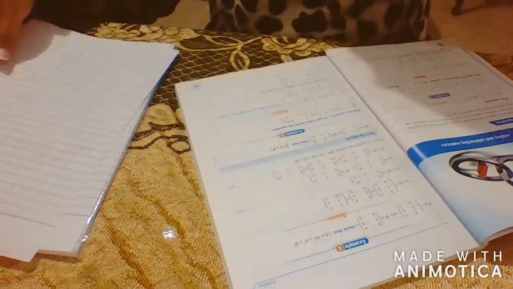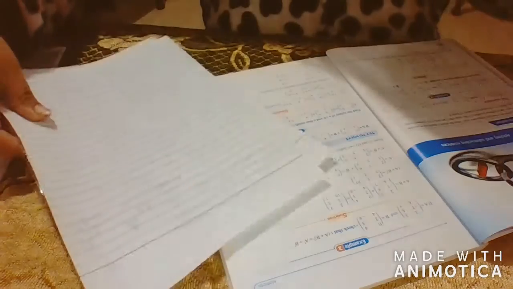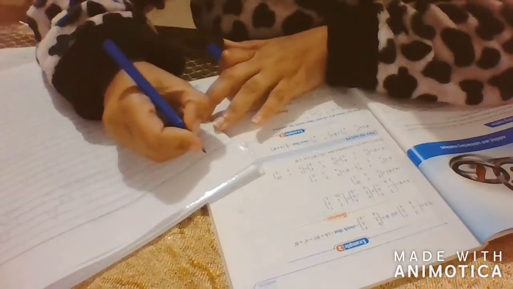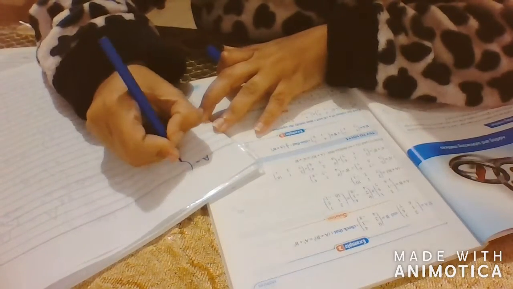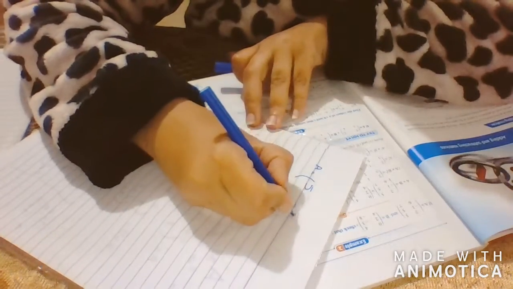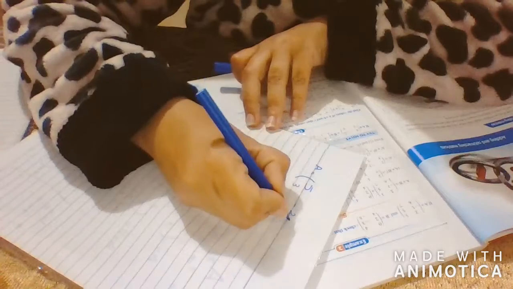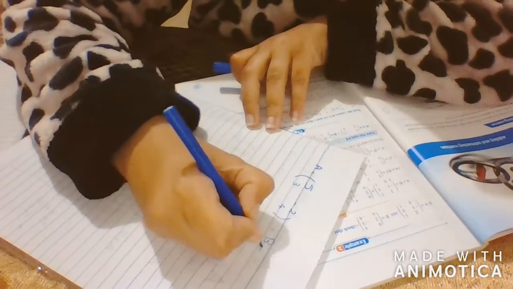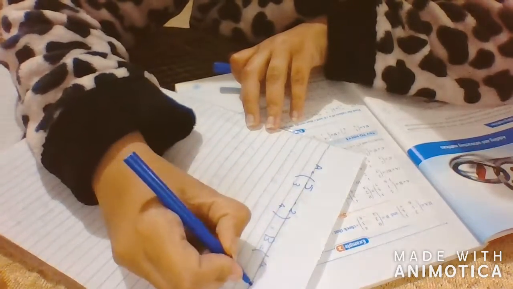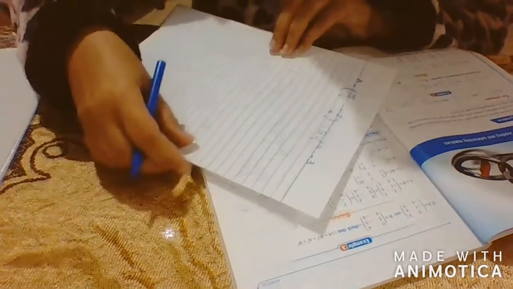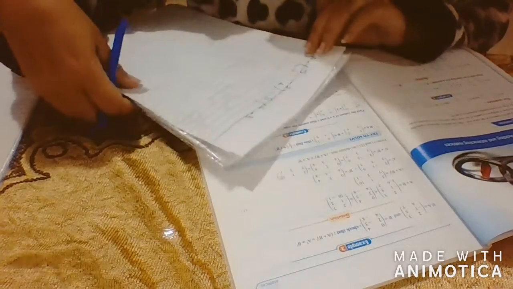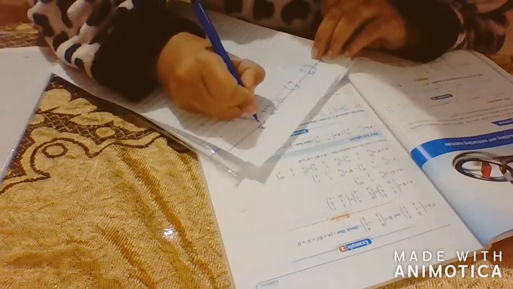Now we are going to do another thing. We will solve this problem. If A equals 5, minus 2, 3, 4, and they give you B equals 4, minus 3, here, I hope it's clear, 4, minus 3, and here minus 1, 8.